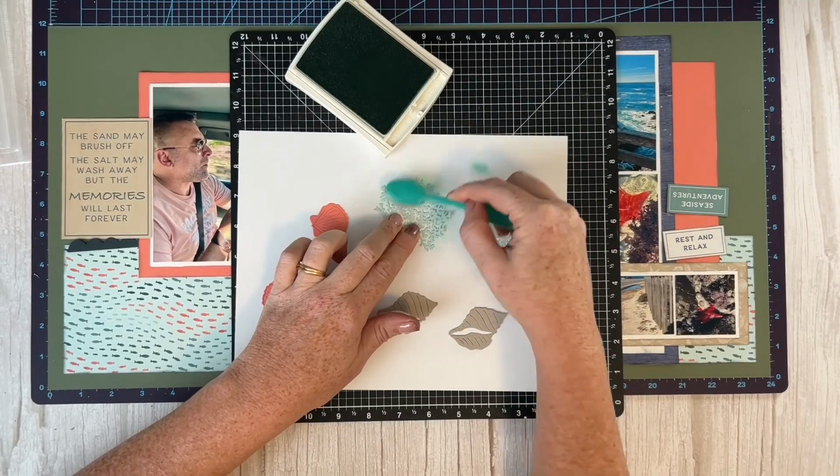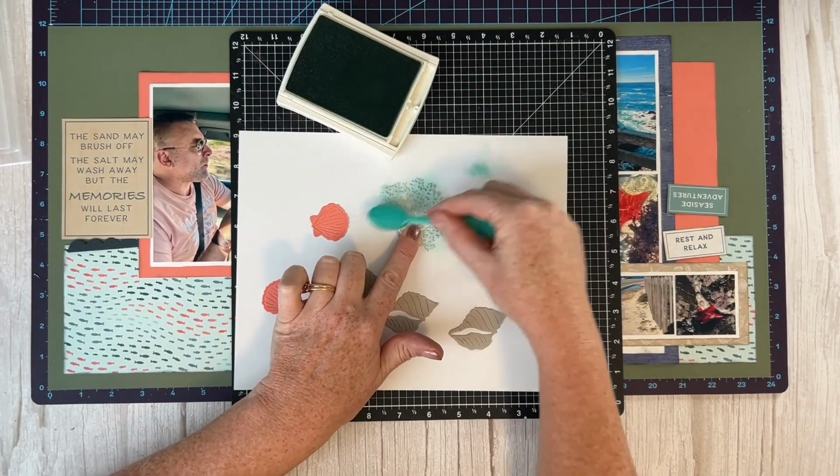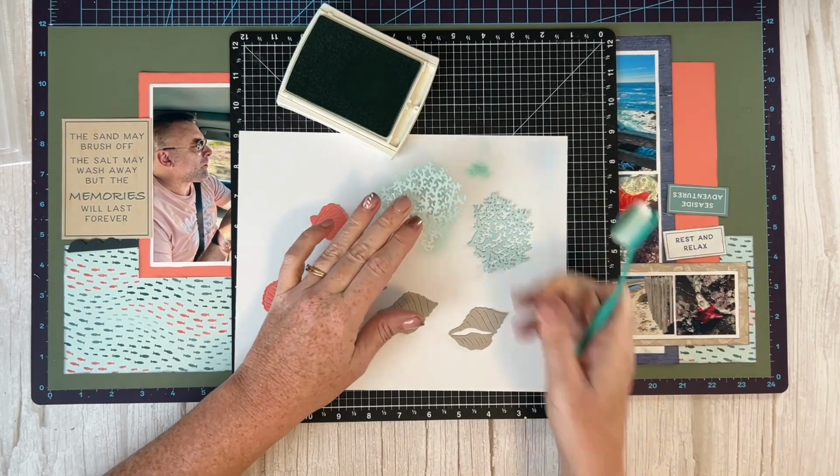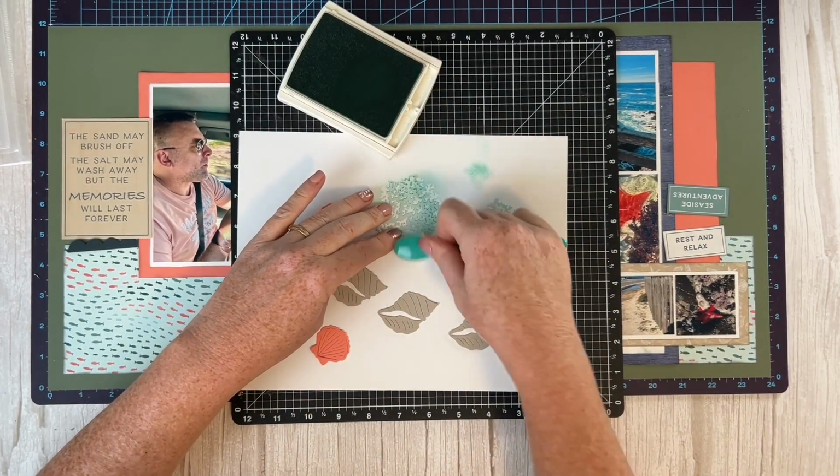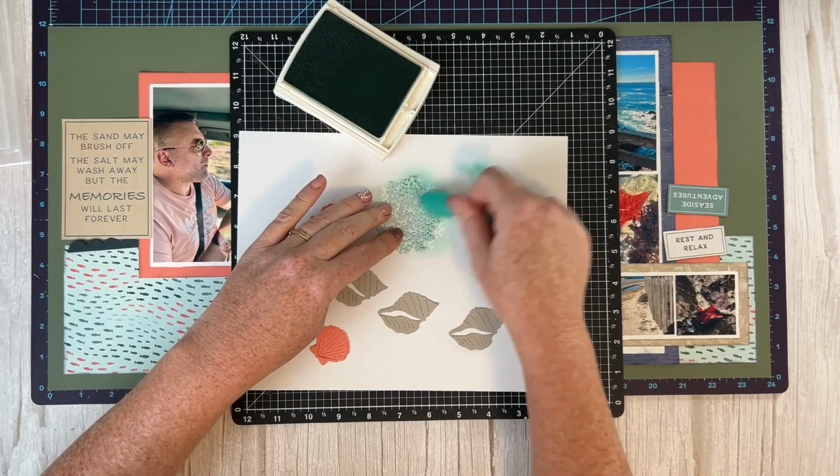So here I'm using a few blending brushes just to give some shading to these coral pieces and to give some shading to these little shells. I cut them out in different colors of paper so that they would go well on the page.